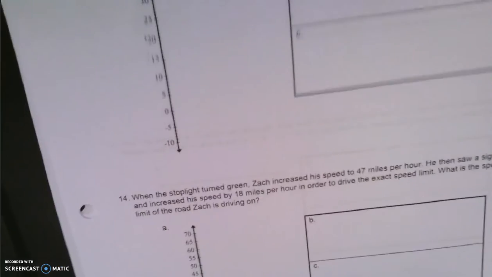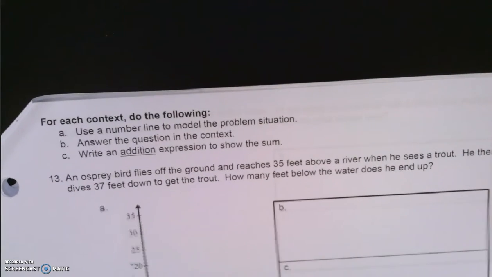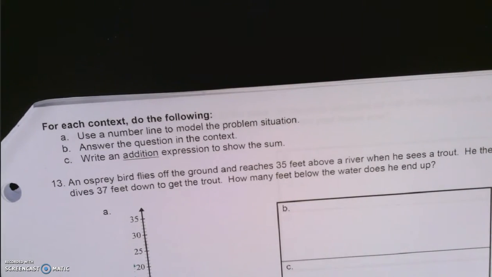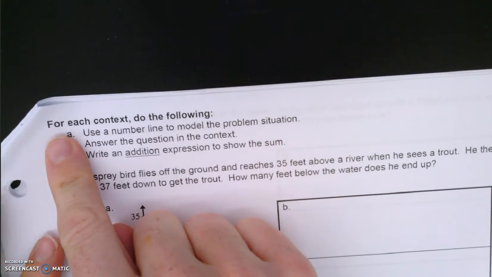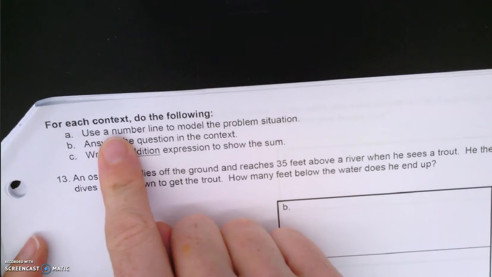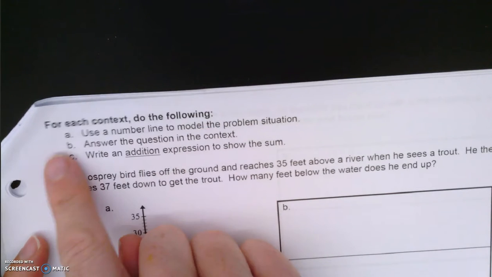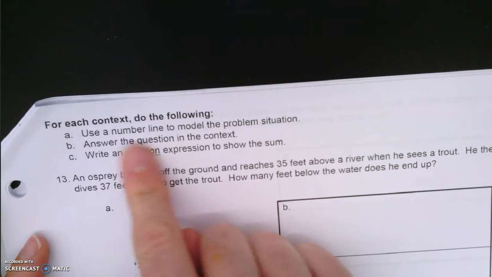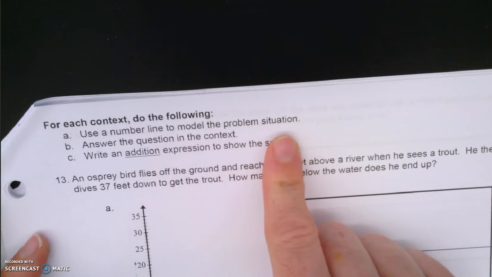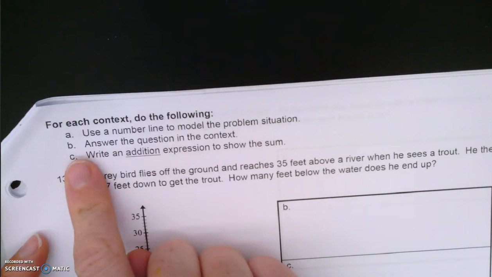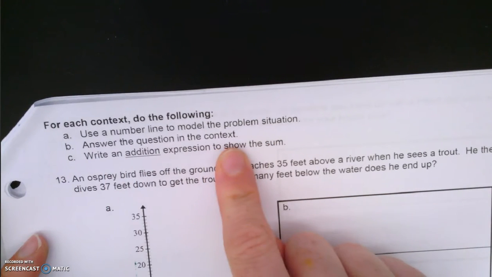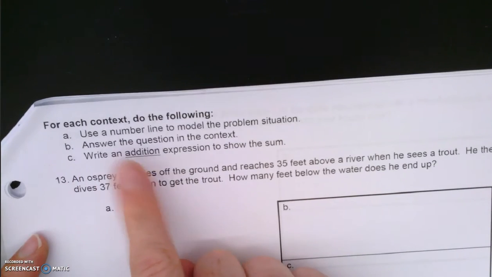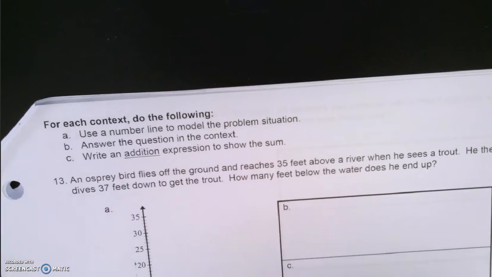Wow, look at these directions. Okay, let's read the directions and track while I'm reading them to you. For each context, do the following. 1, or A, use a number line to model the problem situation. B, answer the question in the context. C, write an addition expression to show the sum.